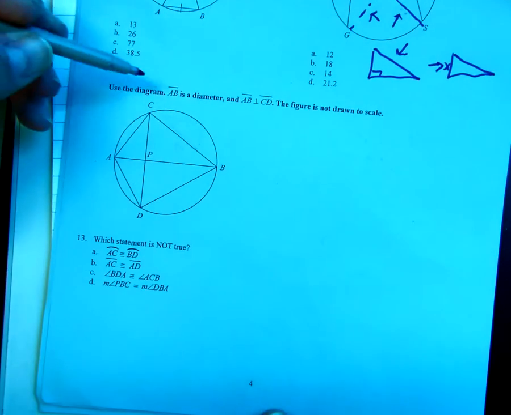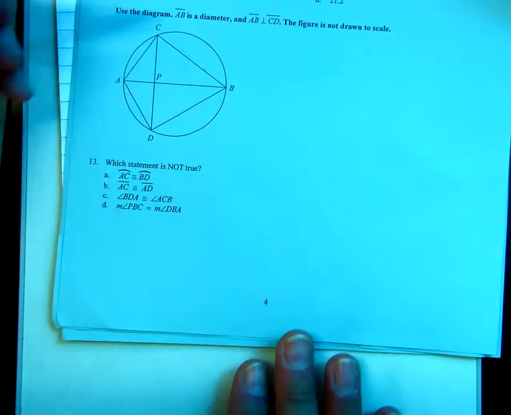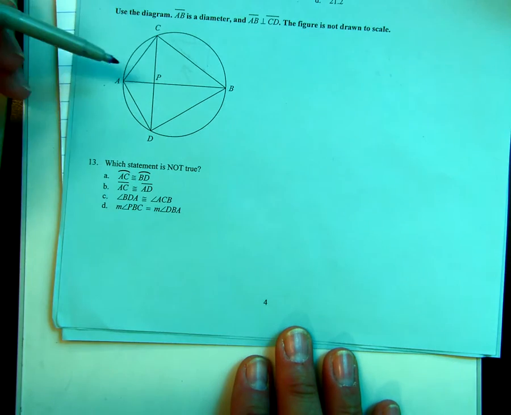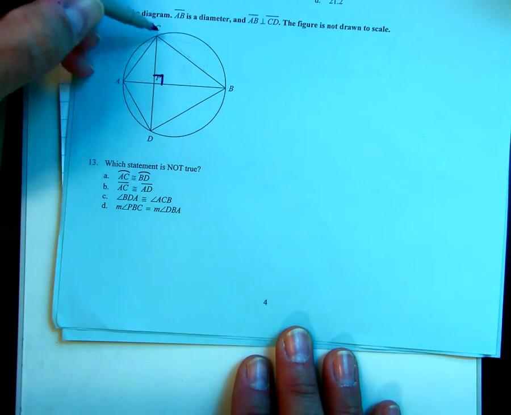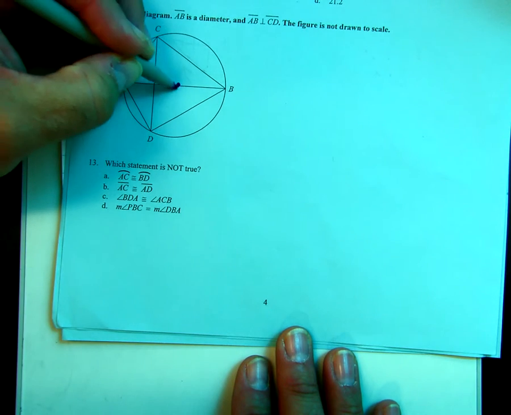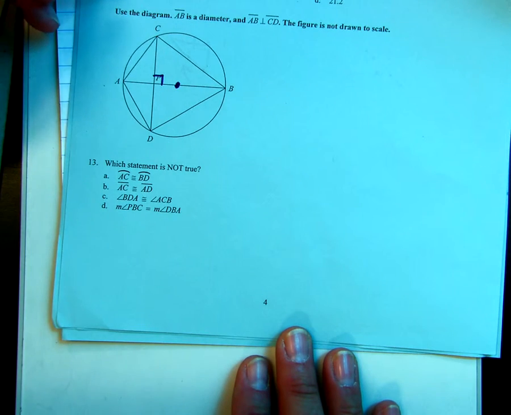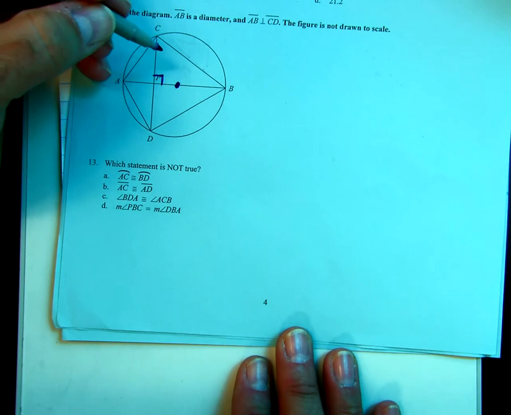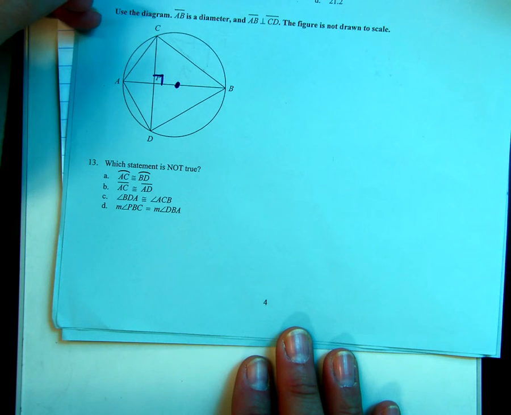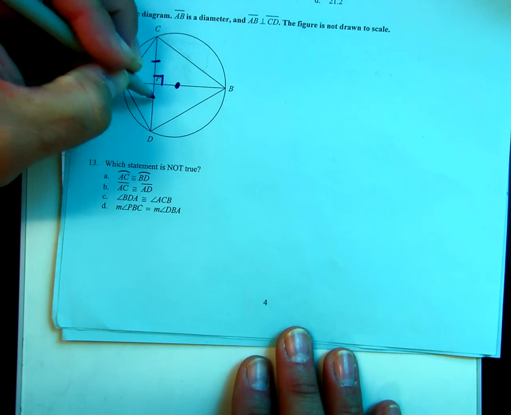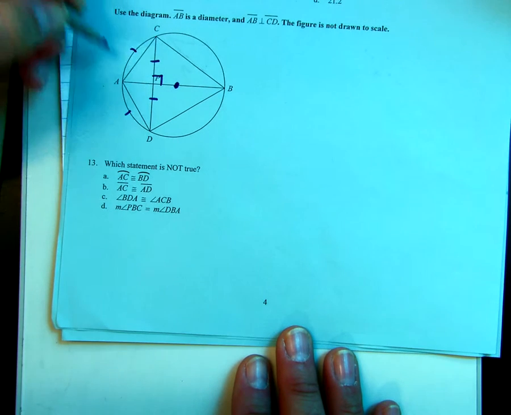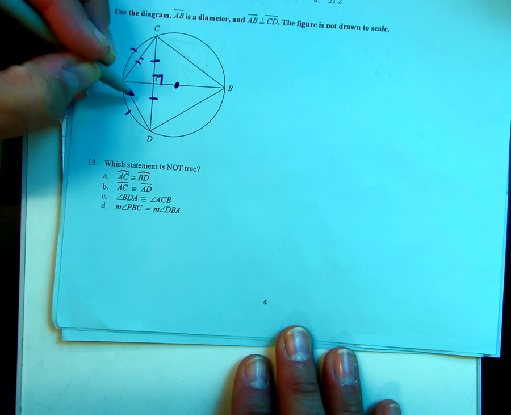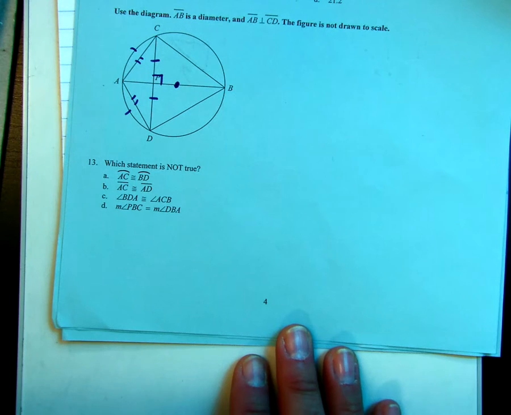Okay. Here again, you're looking at this picture, and we know that if this is perpendicular, because that's what they told you, then this is a chord, and this has to be a diameter. Okay? Because the only time that that's going to be a perpendicular bisector is if it is a diameter. So that means that is bisected into equal pieces, which means these chords are equal, which means these arcs are equal. It's all sorts of stuff that is equal.